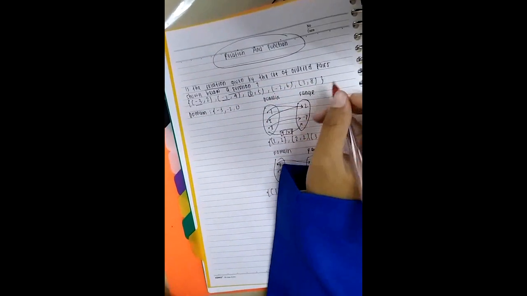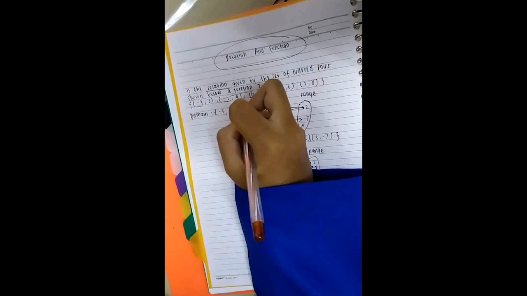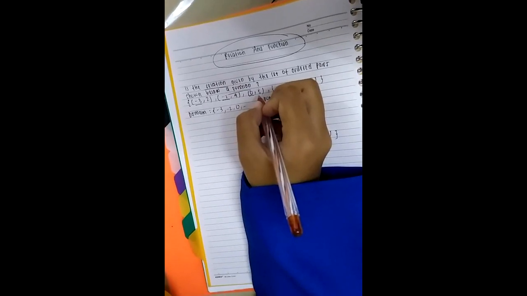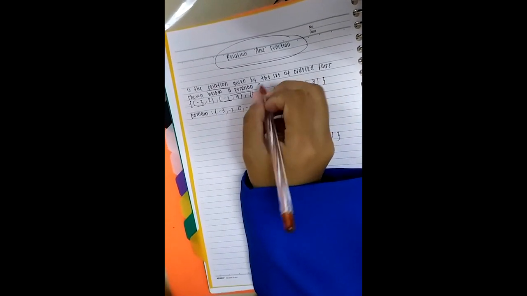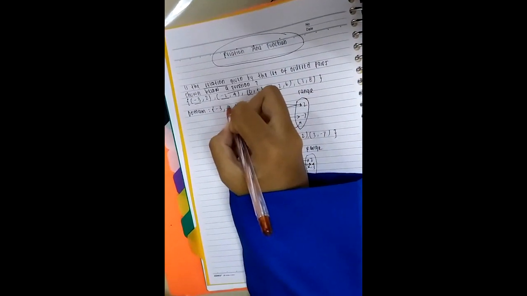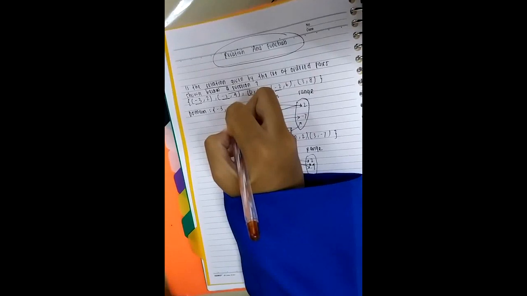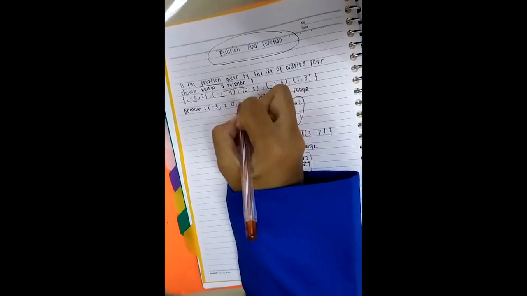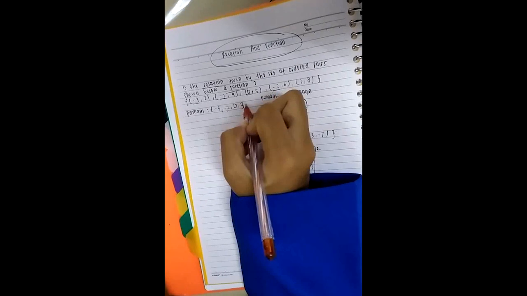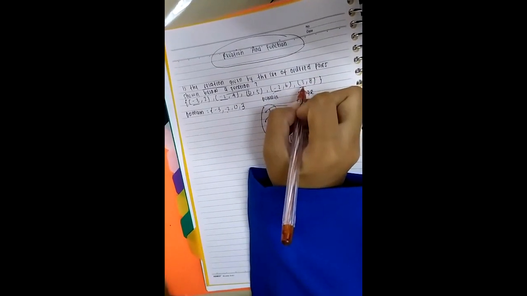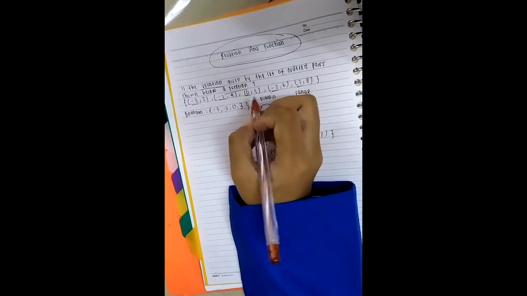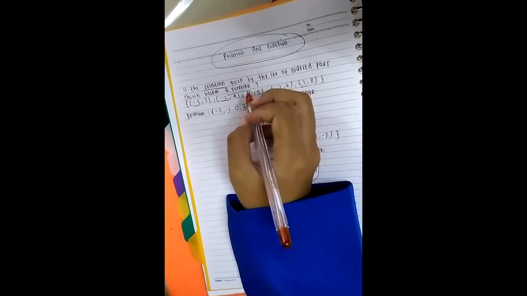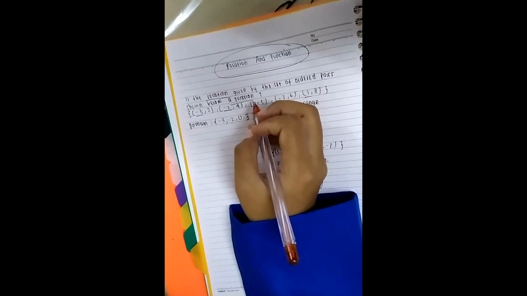You could have a positive 3. Those are the possible values that this relation is defined for, that you could input.